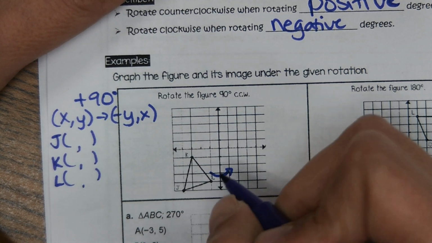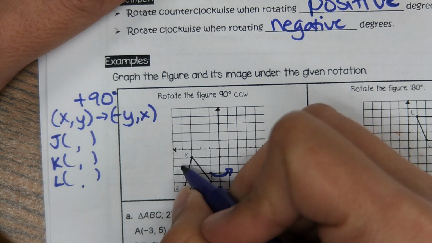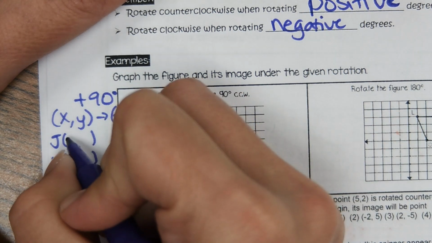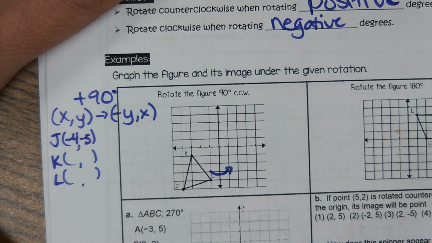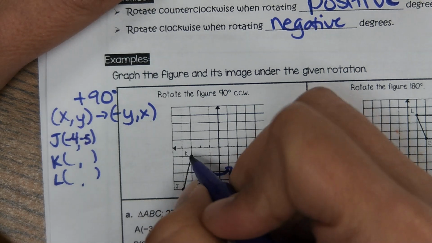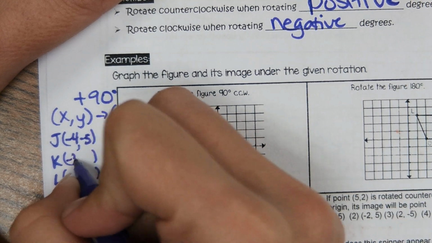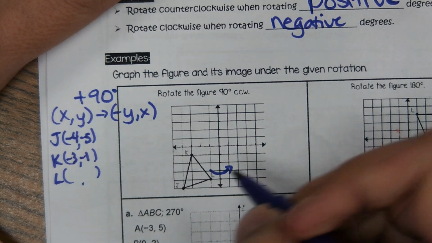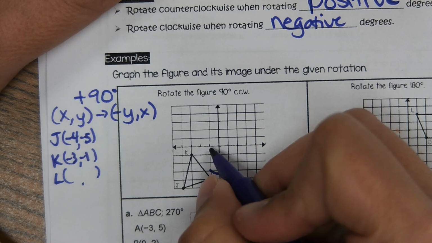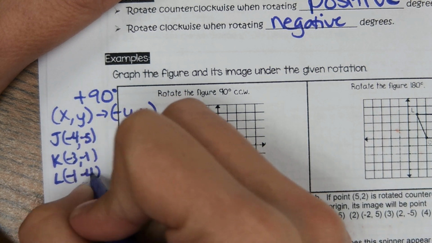So J is at 1, 2, 3, negative 4, 1, 2, 3, 4, 5. Negative 4, negative 5. K is at negative 3, negative 1. And then L is at negative 1, 1, 2, 3, 4. Negative 1, negative 4.